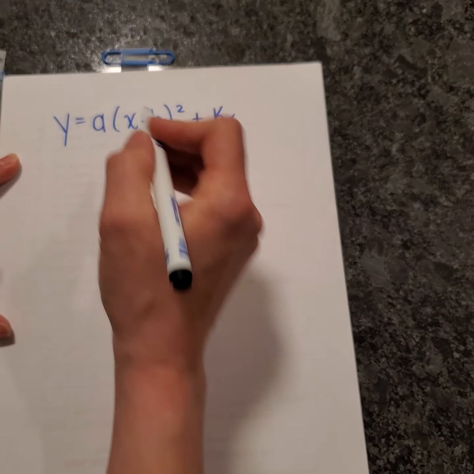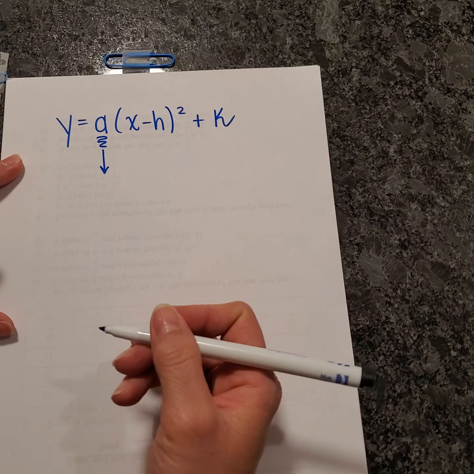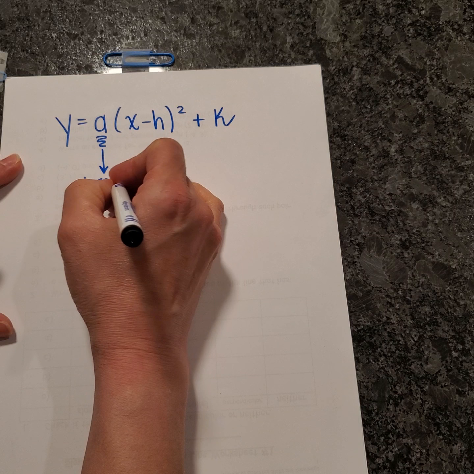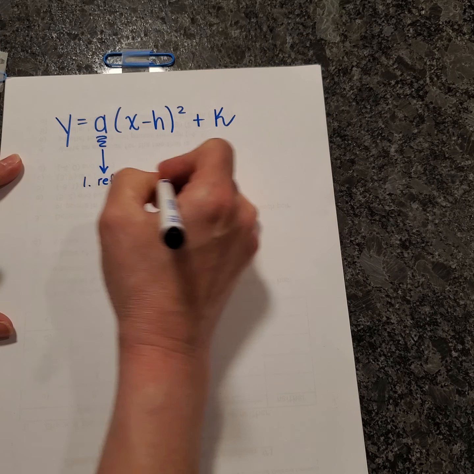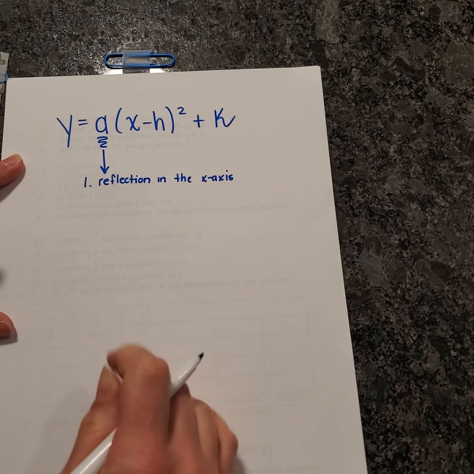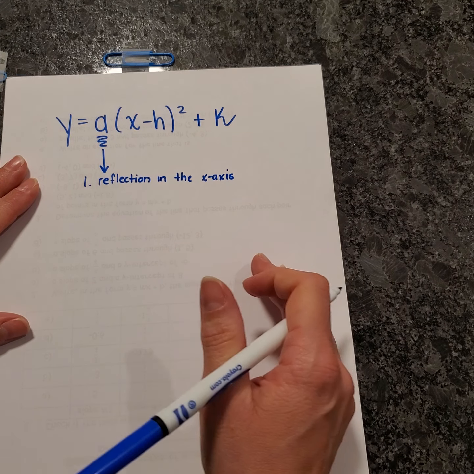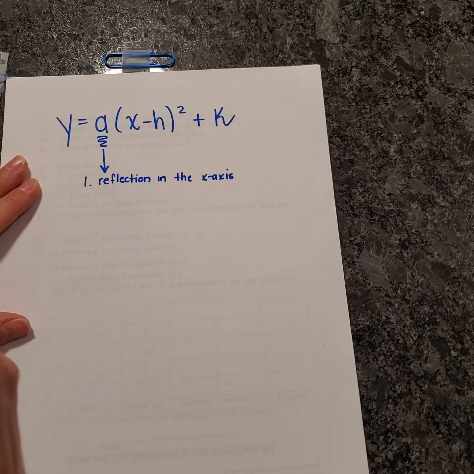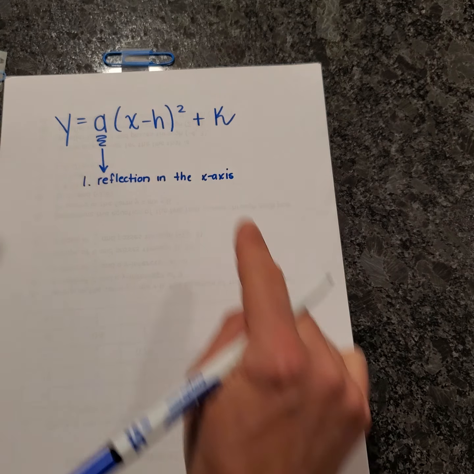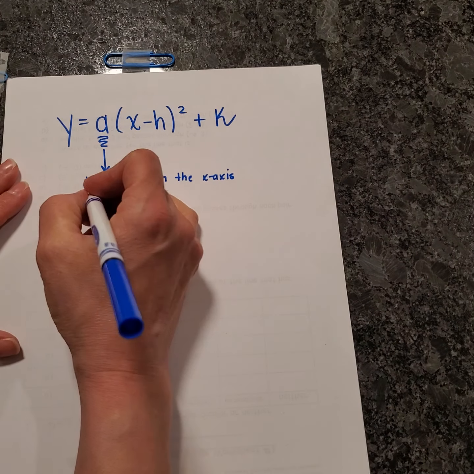For the longest time, we didn't really understand the significance of the a value, and we talked about that in 5.1. So the first thing we do when we're looking at the a value is trying to decide whether or not there has been a reflection in the x-axis. We've been exploring reflections since Unit 3. Now we are making a point of actually articulating that when we are describing the transformations. So if the a value is negative, there has been a reflection in the x-axis, the parabola opens down. If the a value is positive, the parabola opens up, there was no reflection.